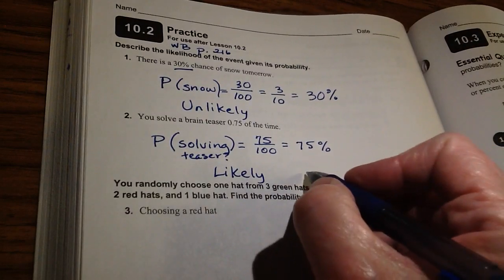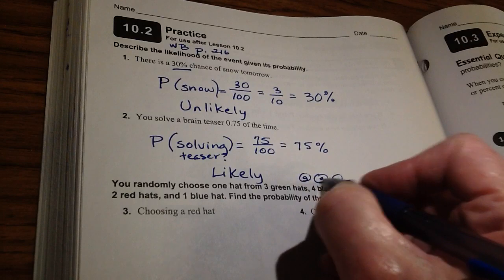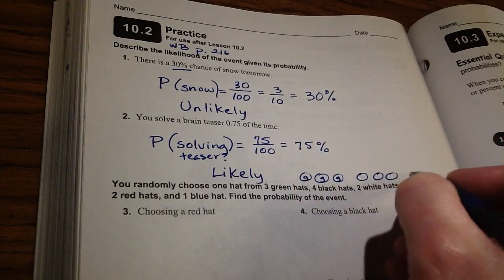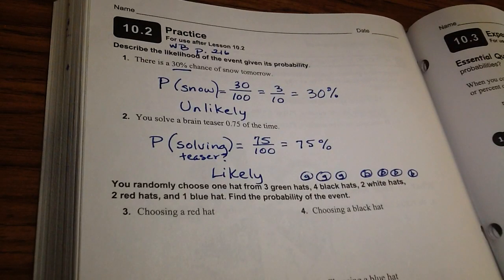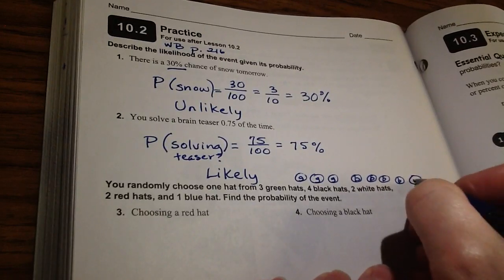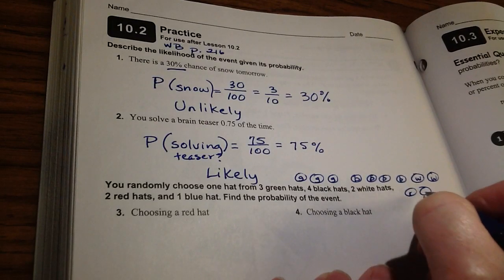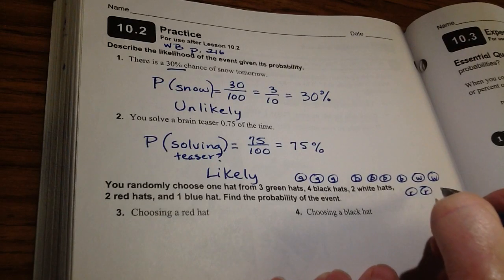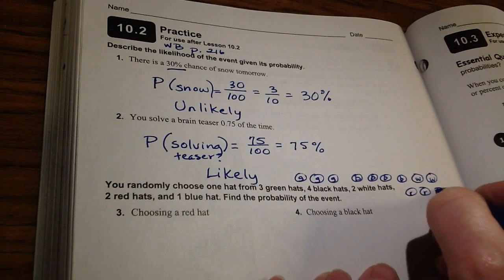If you want to draw it out, you have 3 green, 4 black, 2 white, 2 red, and 1 blue. So you can call that one the blue one.